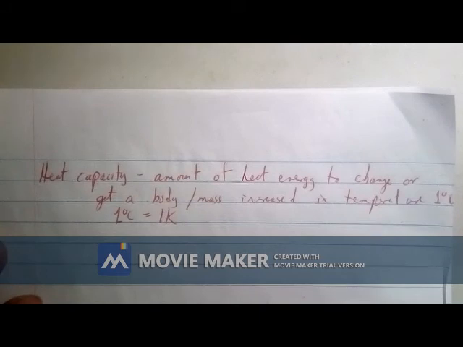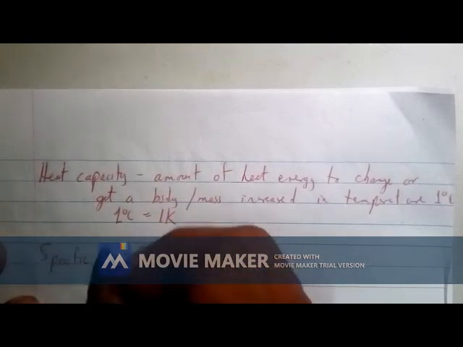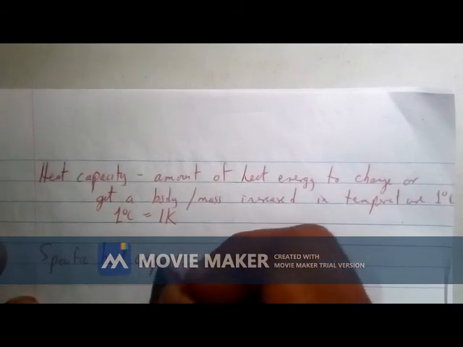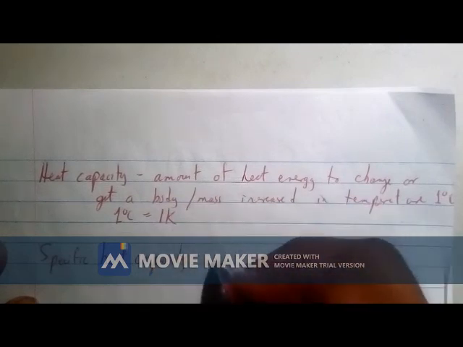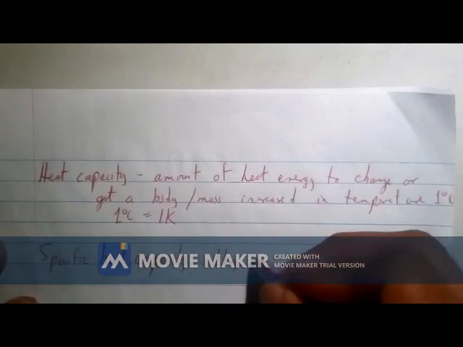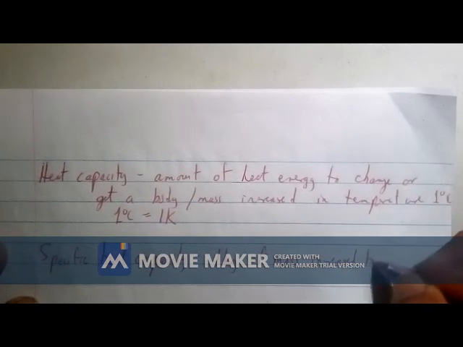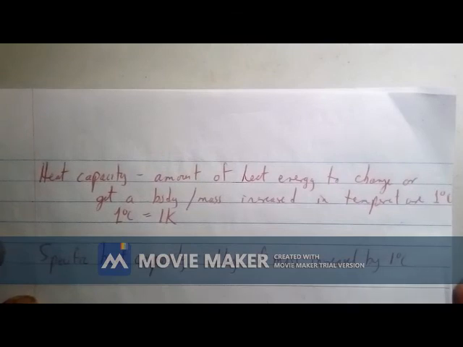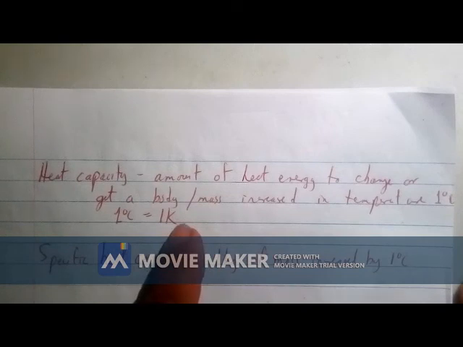Now, for heat capacity and specific heat capacity, the difference is that when we speak of specific, we need to be specific about what we are talking about. With specific heat capacity, we're talking of a kilogram. So it's almost the same definition, except it's talking about 1 kilogram of mass increased by 1 degree Celsius. The heat capacity is just for a mass to increase by 1 degree Celsius. So that's the difference. This is talking about 1 kilogram.